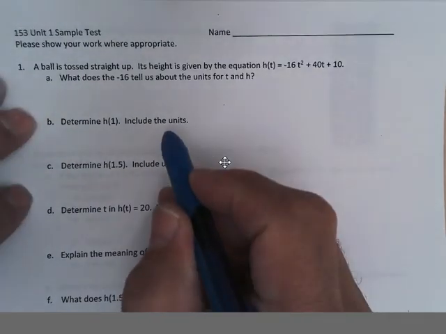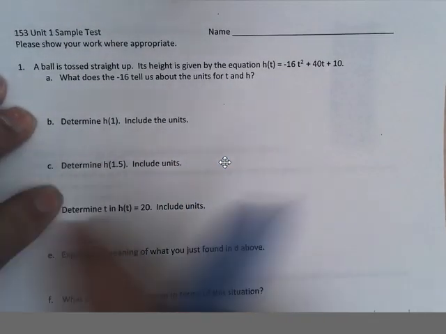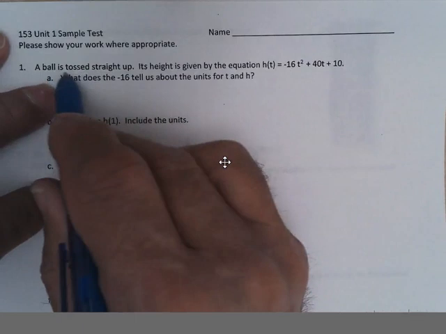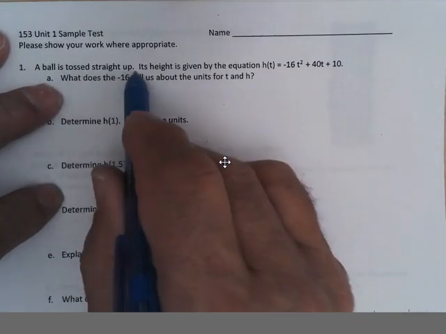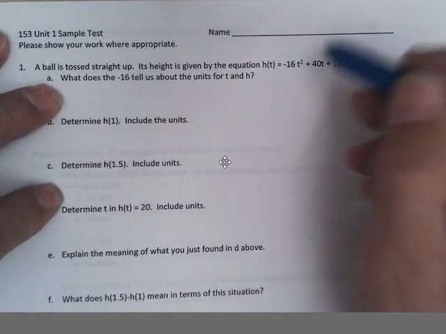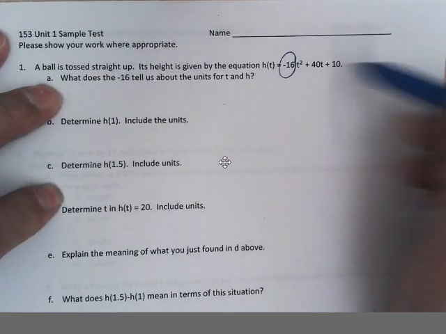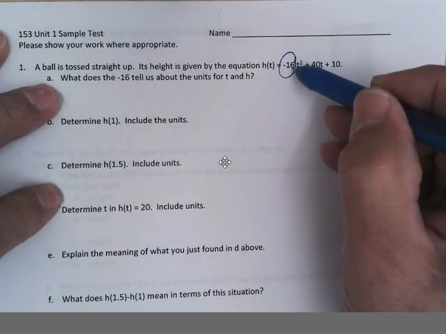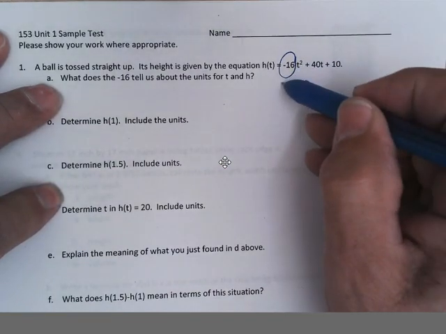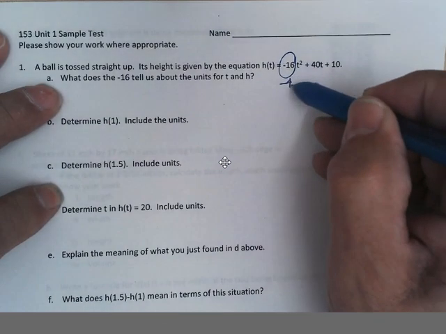The sample test. First of all, if we're talking about something being tossed up and under the influence of gravity, there's two numbers that will show up here, either negative 16 or negative 4.9.